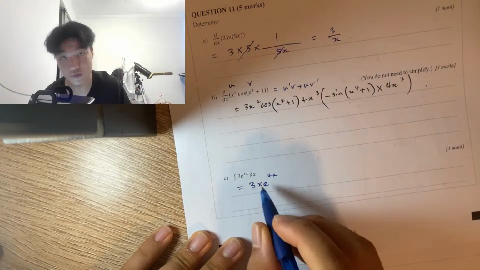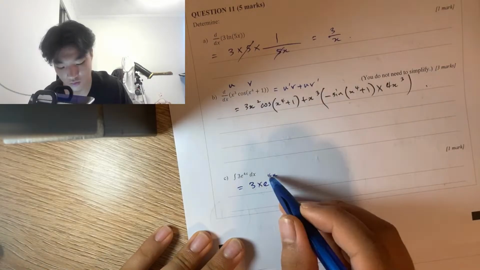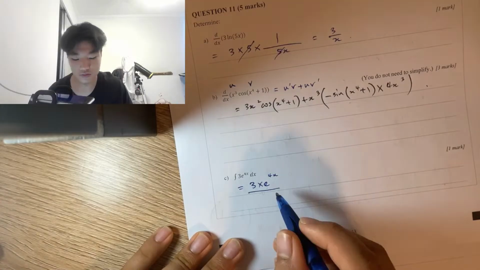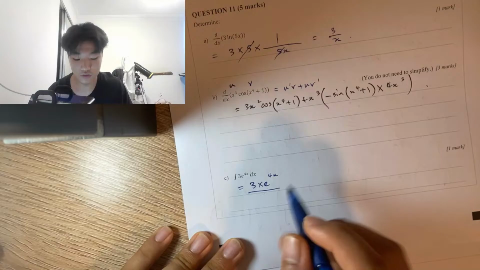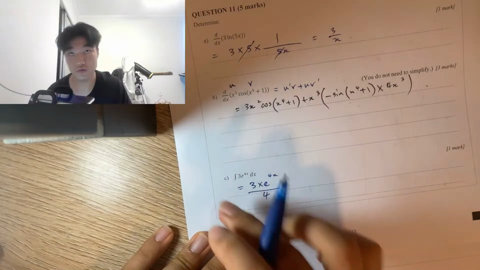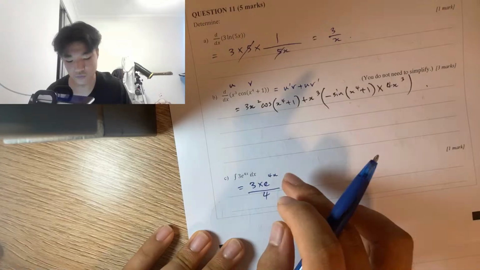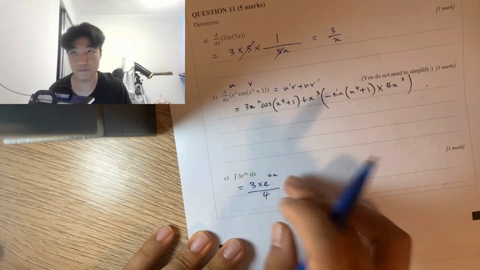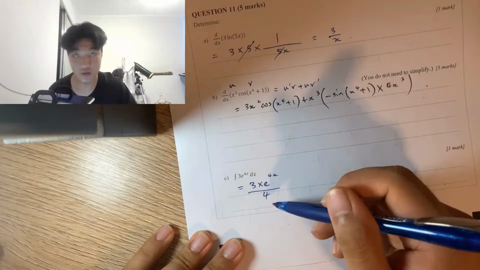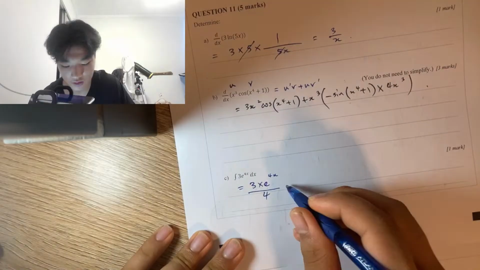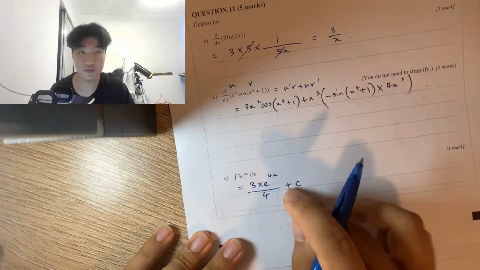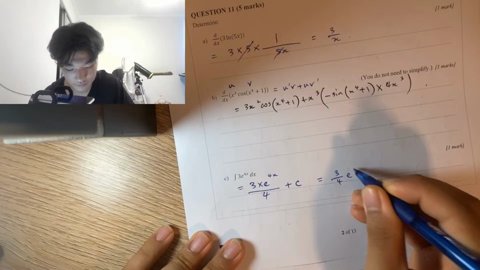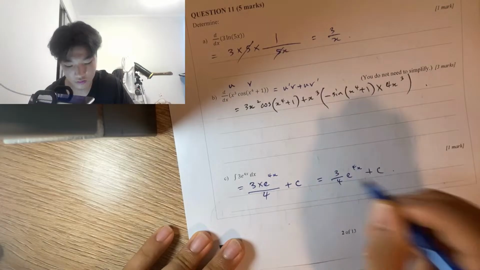However, we're applying the chain rule. 4x is the power, so we divide by the derivative of the power because we're integrating. If we were differentiating, then we would just multiply by the power. But here we're dividing by the power. And then since it's an indefinite integral, we just add plus c. So we get 3 over 4 e to the power 4x plus c.